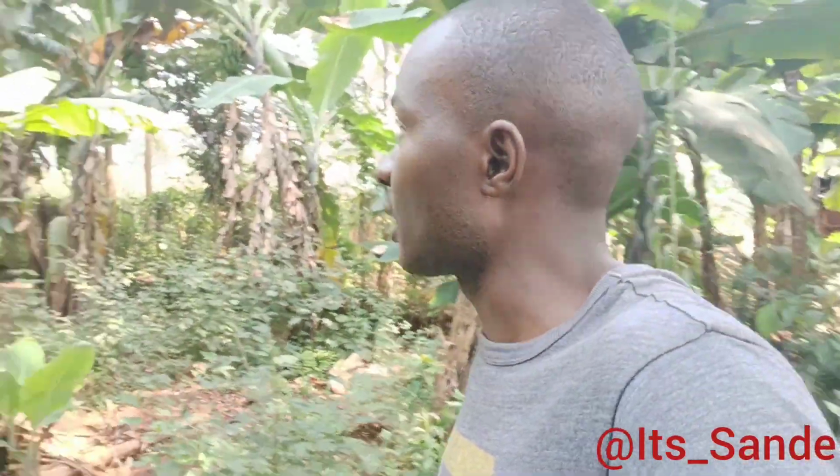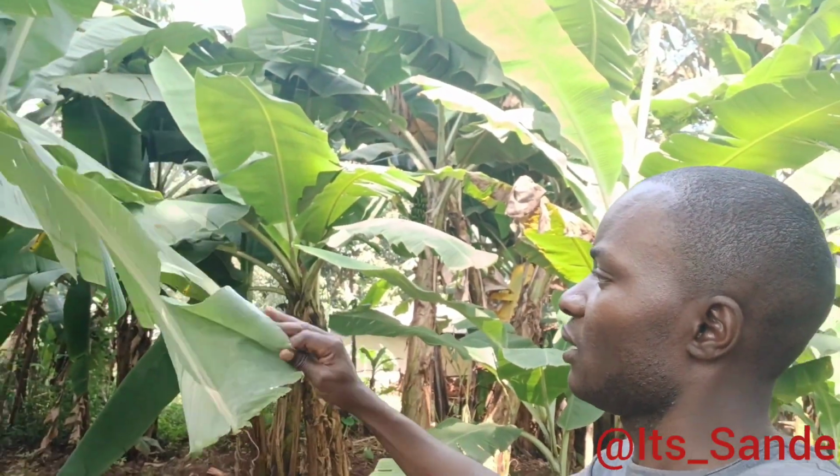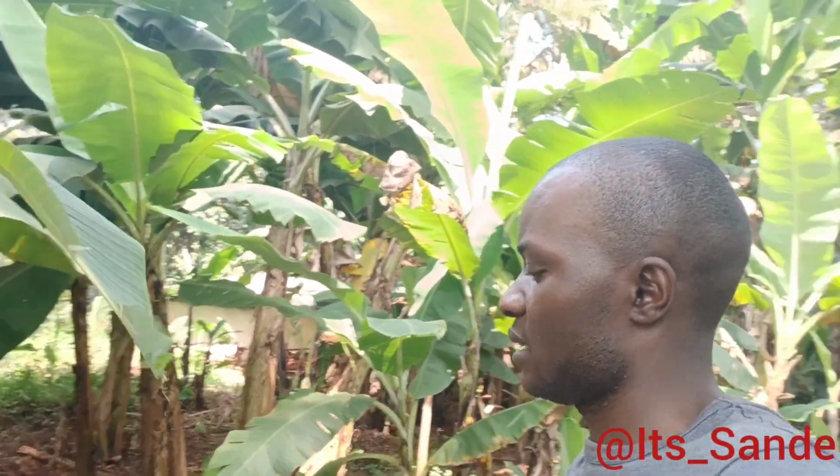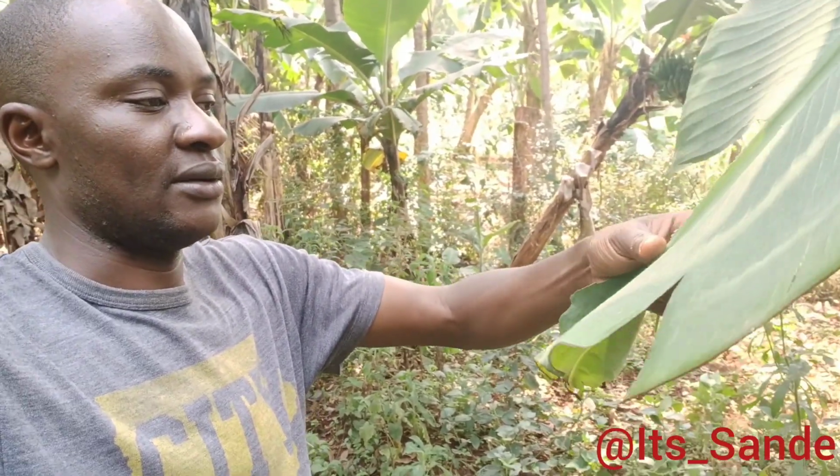Then also you can use these leaves, the banana leaves, to feed it to the cows, like this one now here. You can use it to feed to the cow. There are many ways. One, you can use it to feed to the cows. Also, sometimes when you're doing bushcraft, you have to tear the leaves, then you can use it as a plate. So people use it as a plate, and also you can use it to ripen other bananas or fruits.